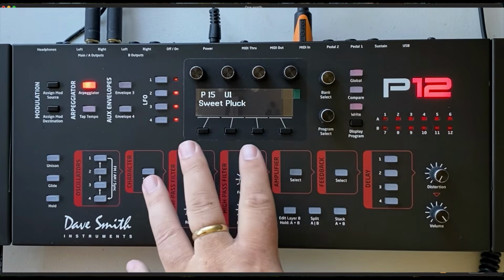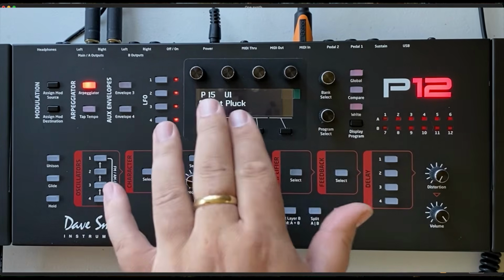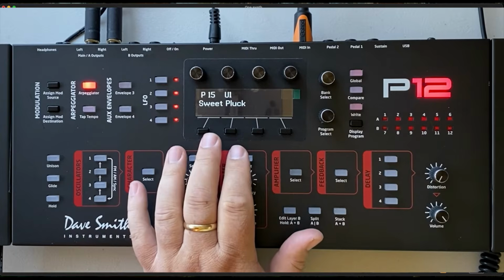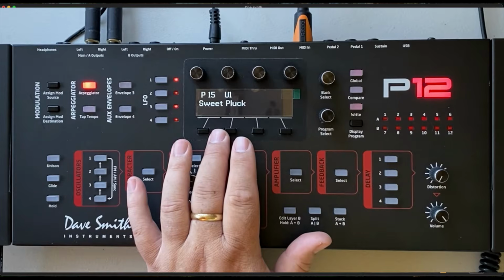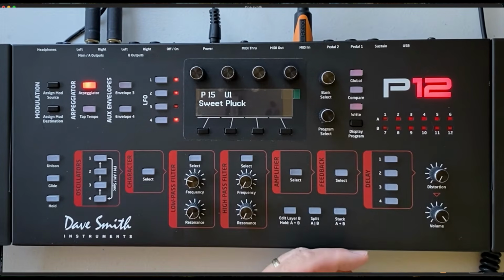So I bought this used, so I have no idea if I know the factory presets, but the user presets were from the previous owner. But I think this was a factory preset that I then tweaked a bit. All right, so let's lay another pattern down over this.